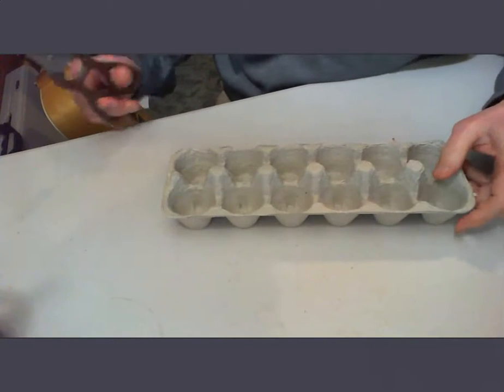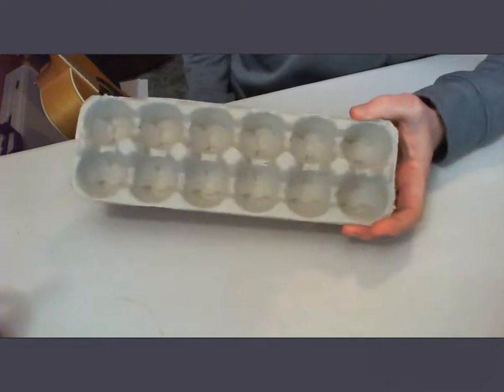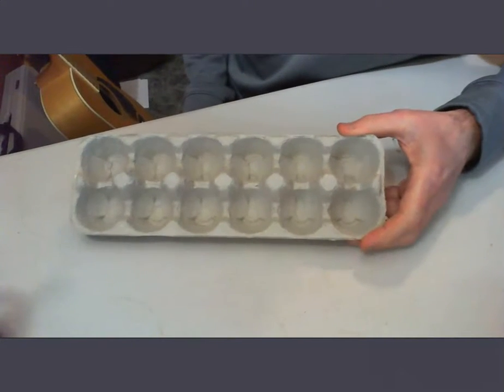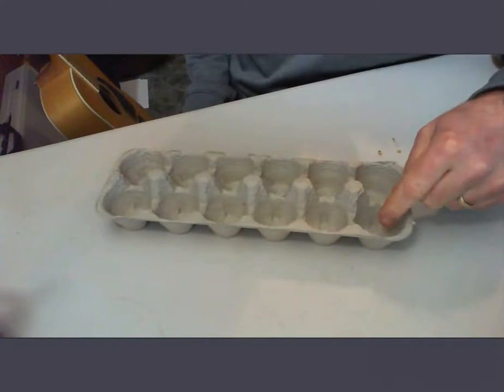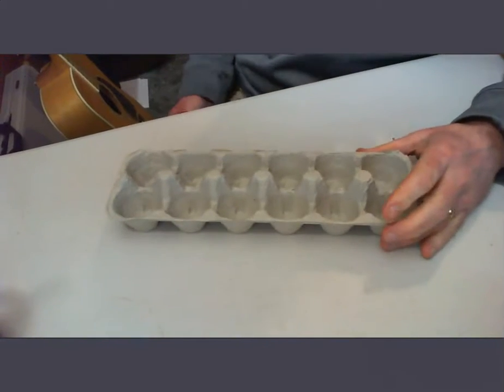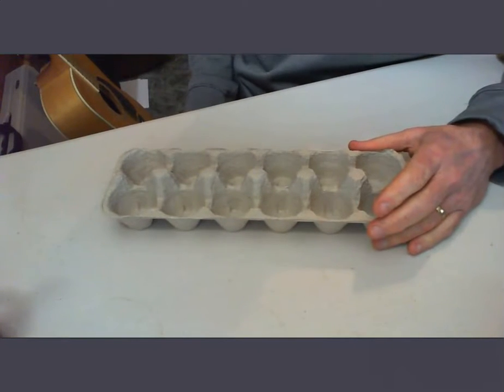So I want to take a look at some stuff regarding fractions. If you look at a classic egg carton right here, I would ask you in class, how many pieces is this divided up into? If you just count them up, there's 12 of them. It's a dozen eggs, so 12. So you could look at it as a space that's been divided up into 12.